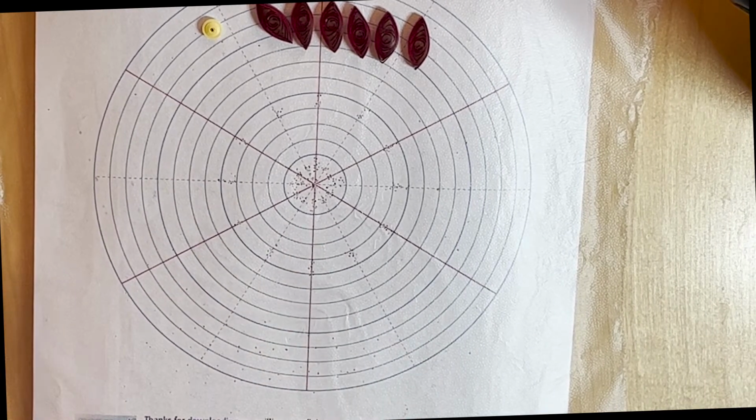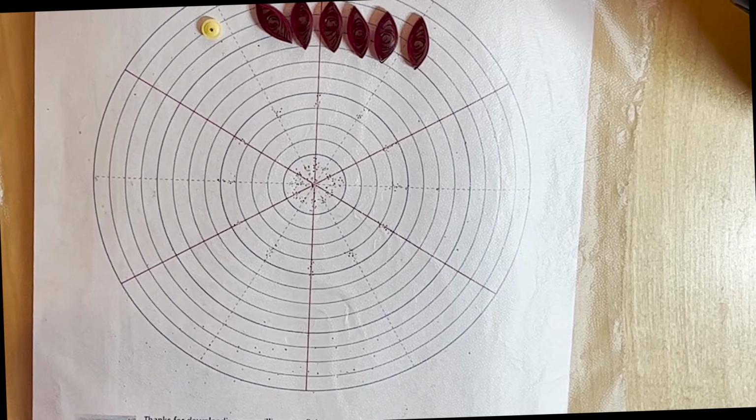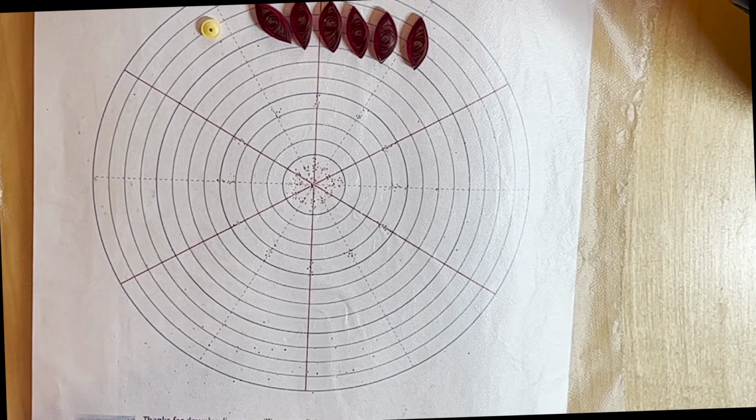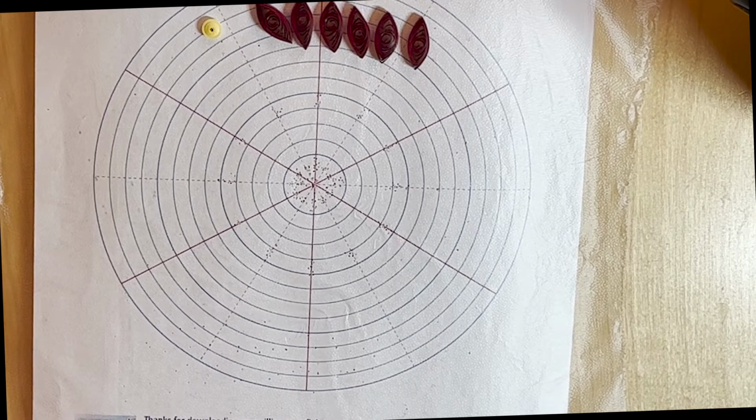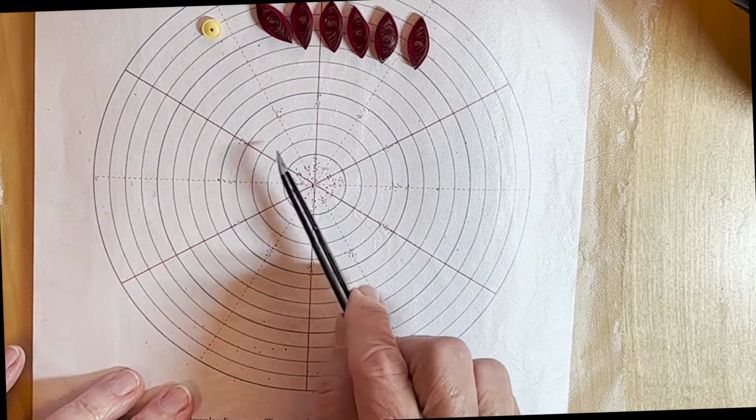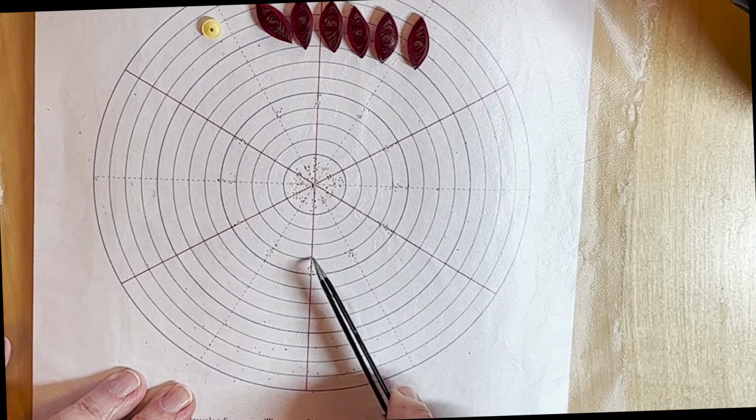The reason being that snowflakes have 6 sides or 6 arms to them, and a lot of us make snowflakes. 6 petals on a flower is also a nice number. It kind of fills out a small shape nicely. So on this grid, I've already got those 6 arms marked out.